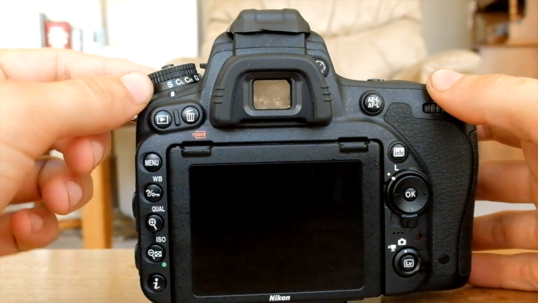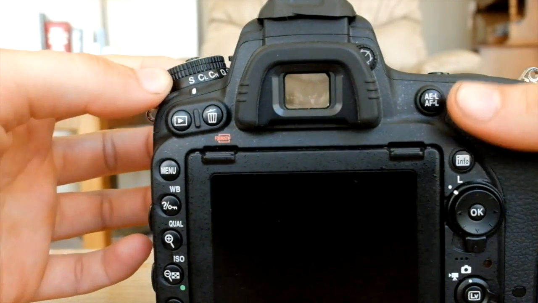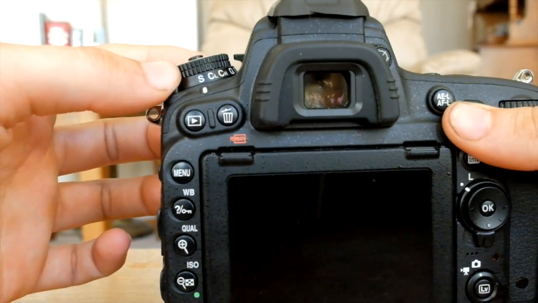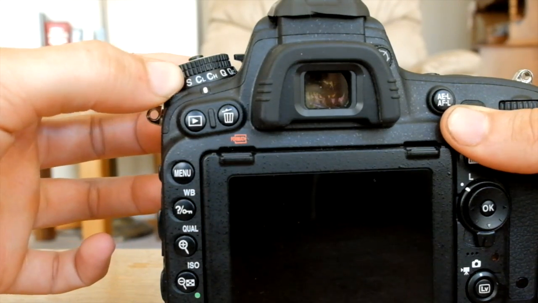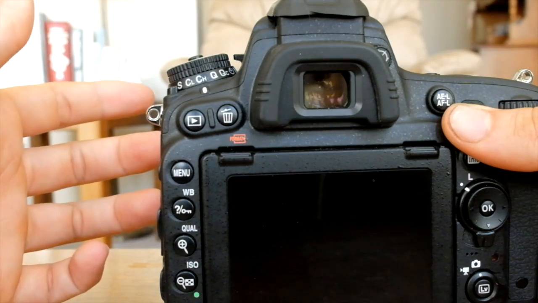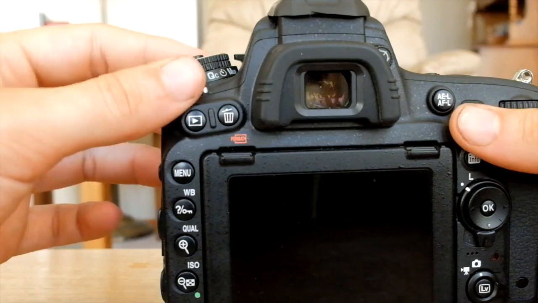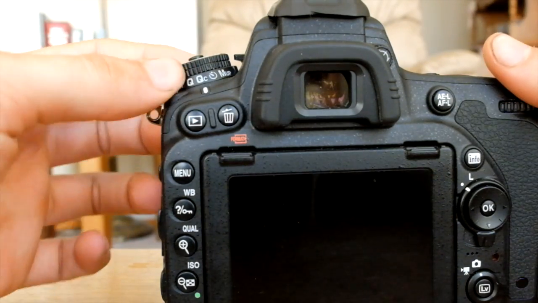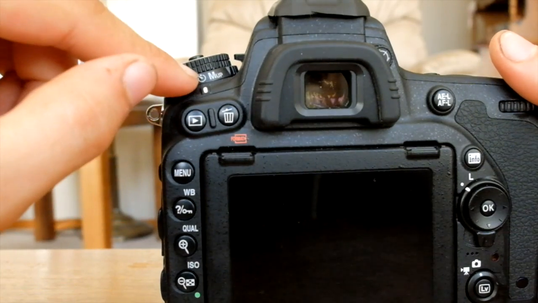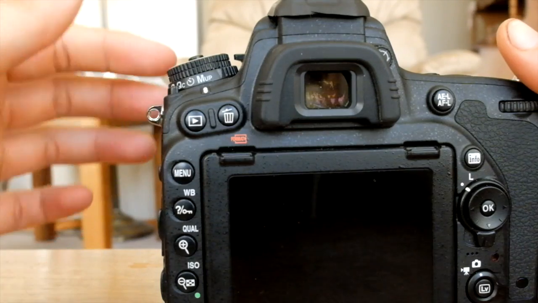Up here, just below the mode dial, we have a dial for your drive mode, so single frame, continuous frame low, continuous frame high, quiet, and then we also have quiet continuous. We have timer, self-timer release, and mirror lockup.